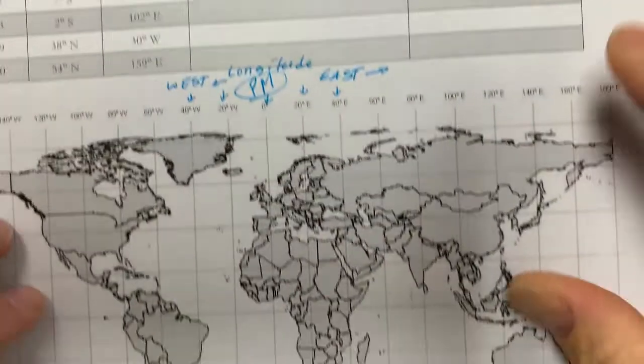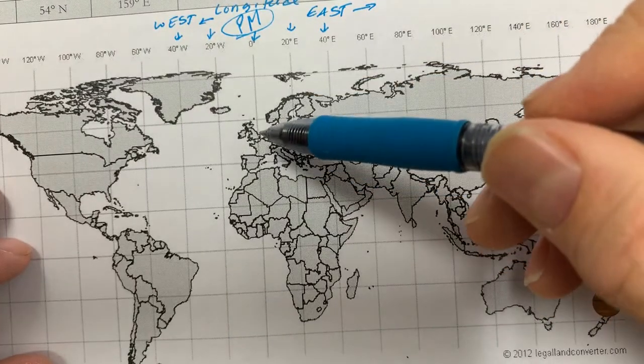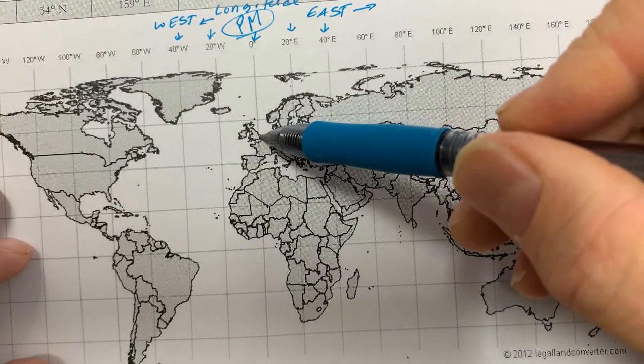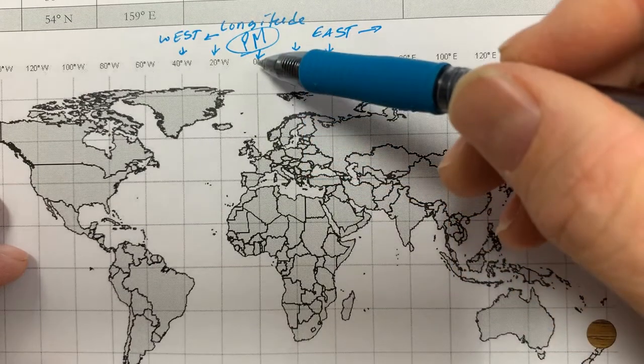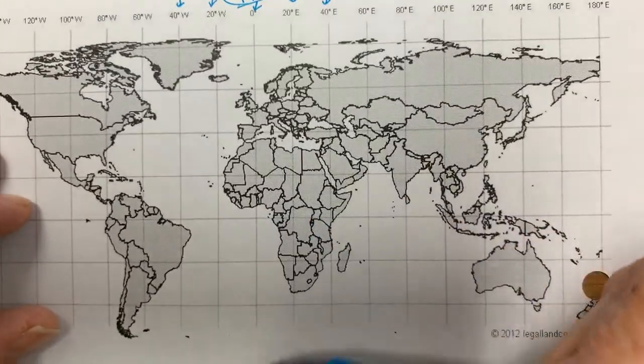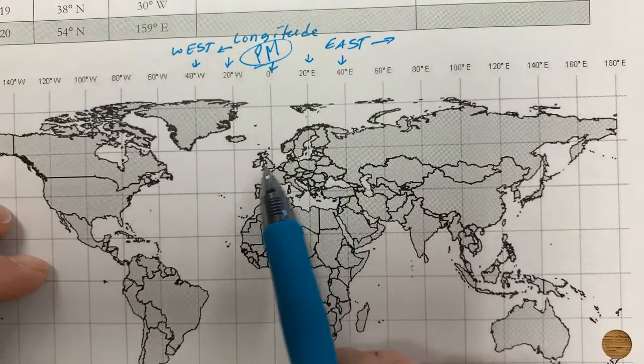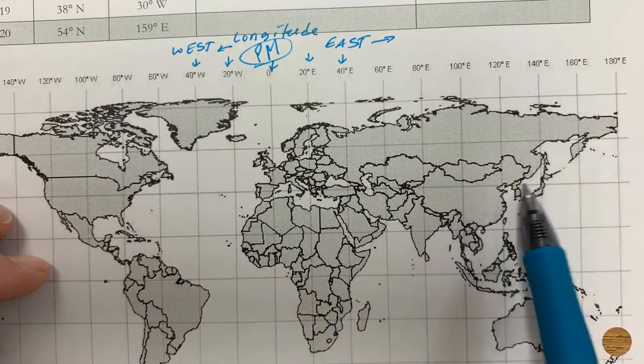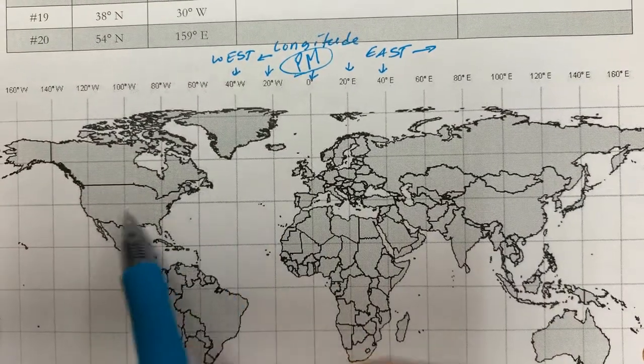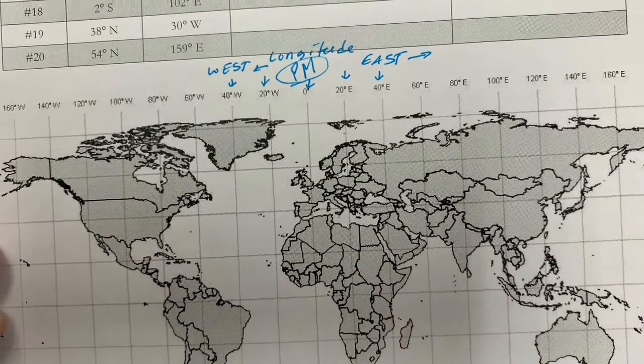Okay. Now the prime meridian runs through an observatory in Greenwich, England. That's where they put it, and they basically connected a line from the North Pole down to the South Pole. And so that's the 0 point. Anything east is east longitude towards China. Anything west towards the United States is west longitude. Okay.